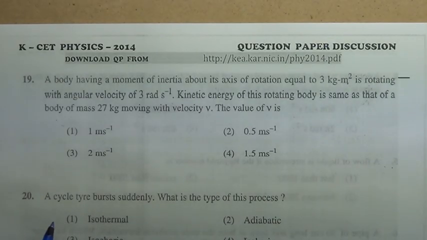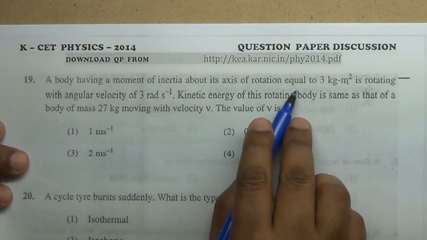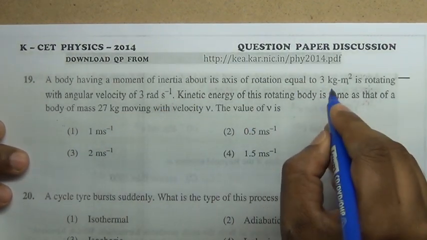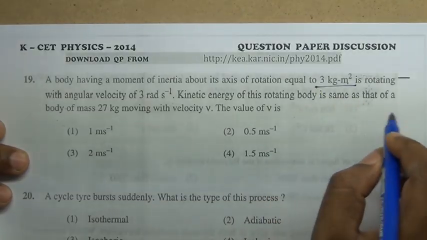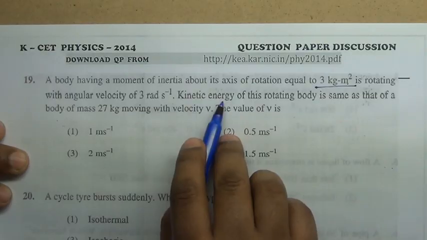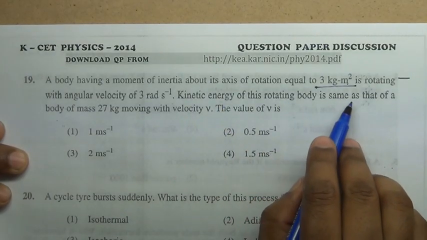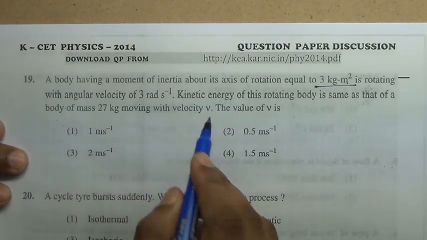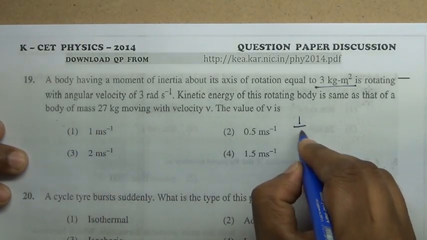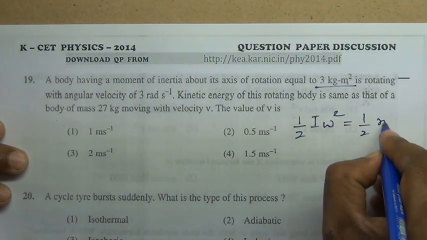Next question. A body having a moment of inertia about its axis of rotation equal to 3 kg meter square is rotating with a given angular velocity. Kinetic energy of this rotating body is same as that of a body of mass. Fine. So kinetic energy of rotation is half I omega square, which is equal to half mv square.